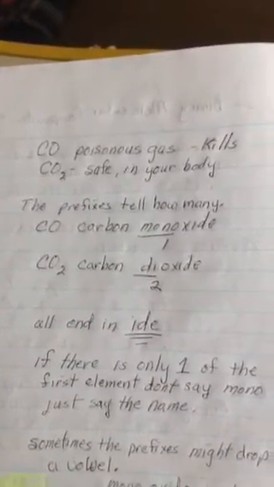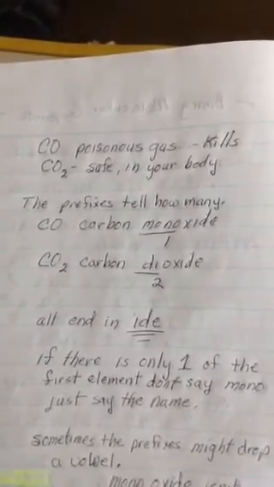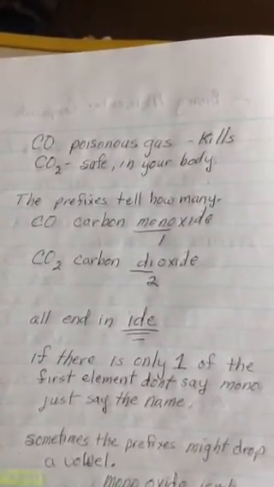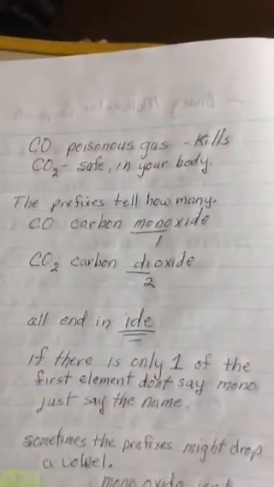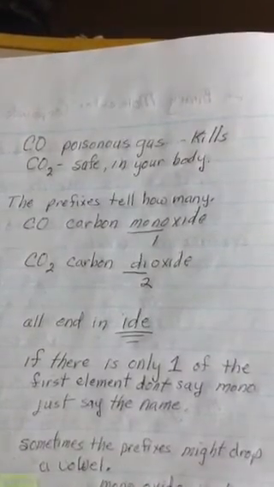CO, carbon monoxide, is a poisonous gas that can kill you. That's why we have carbon monoxide detectors in our house. CO2 is safe. It's in your body and you breathe it out all the time as part of cell respiration.